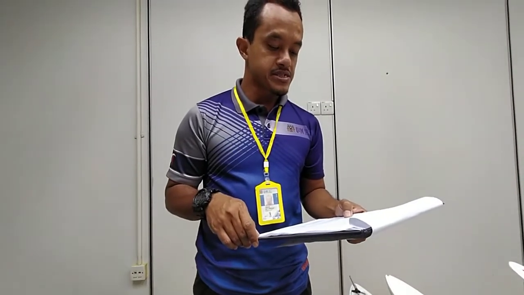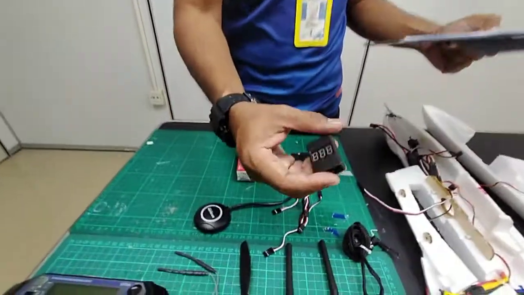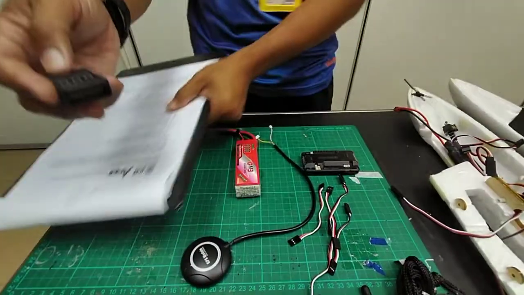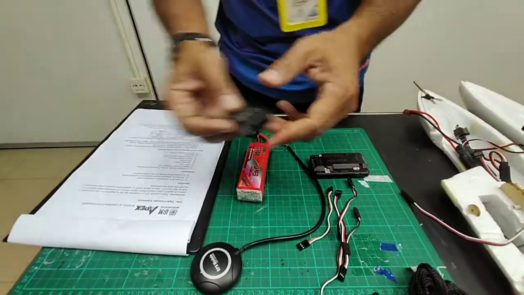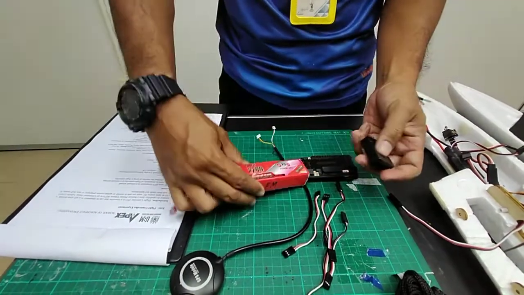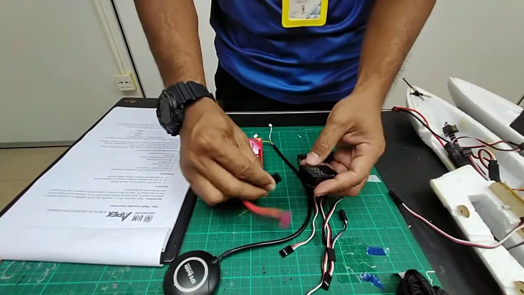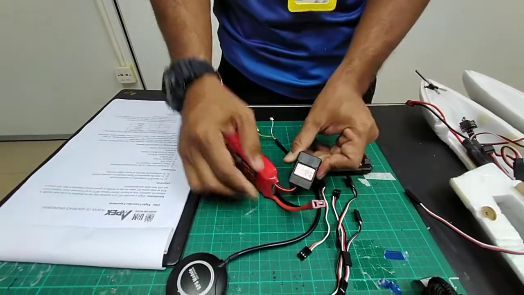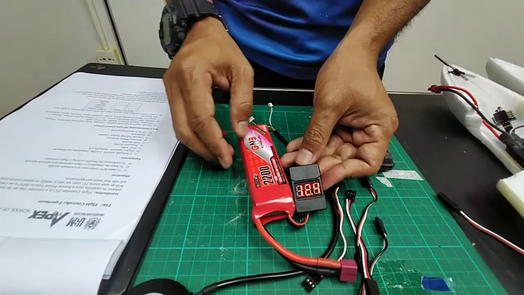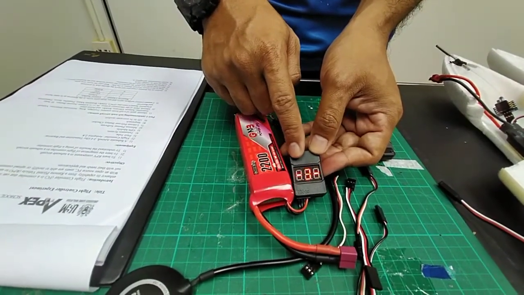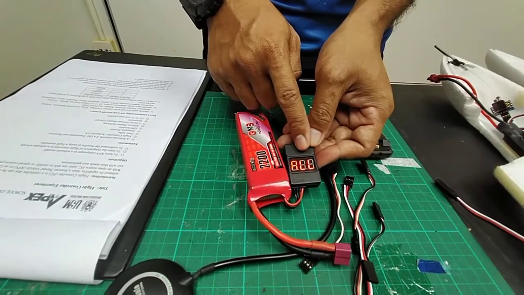Okay. Number 7 is the lithium polymer battery checker. So this is a lithium polymer battery checker. It is used to check the voltage of the battery. Another one should be the lithium polymer battery. This lithium polymer battery checker can be connected to here and it will show the voltage of this battery. It shows the total of the battery and it shows the cells 1, 2 and 3.